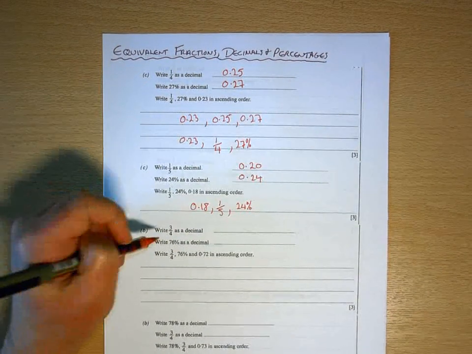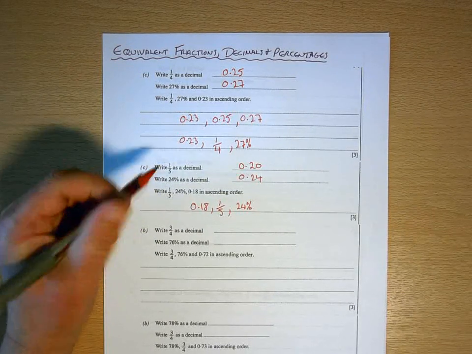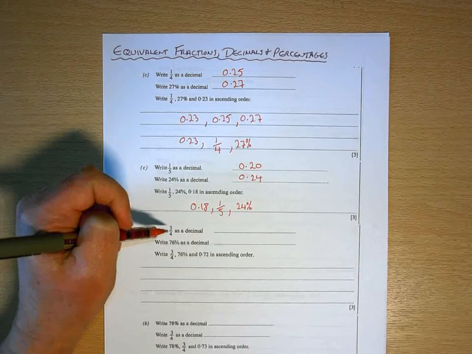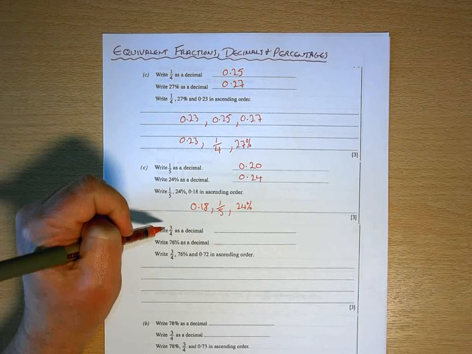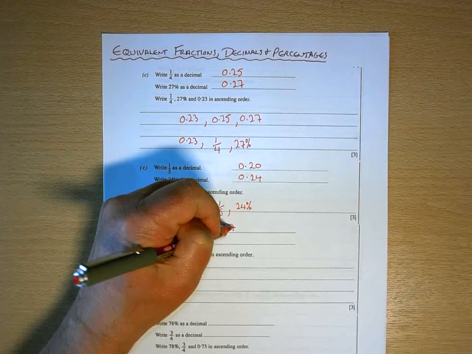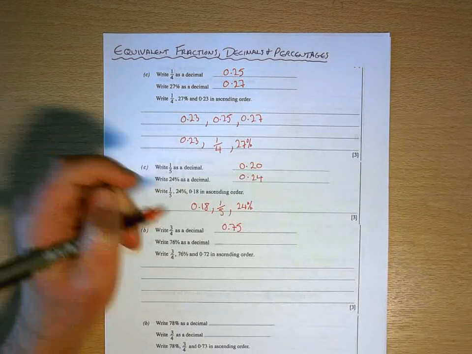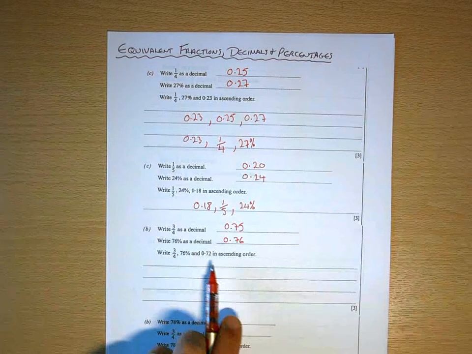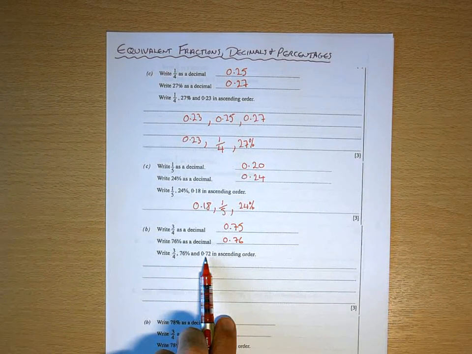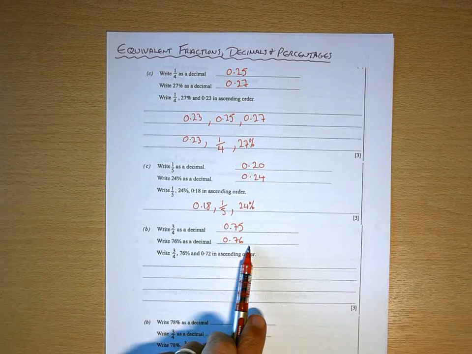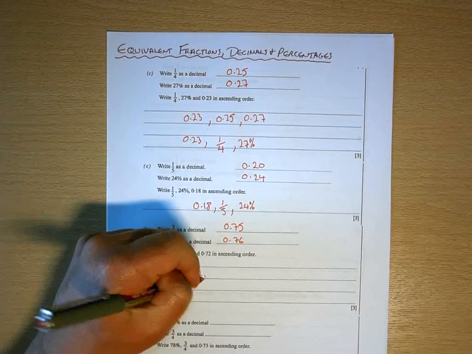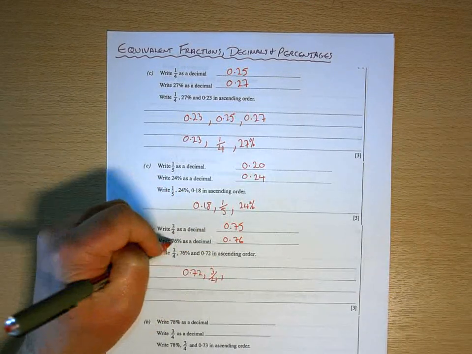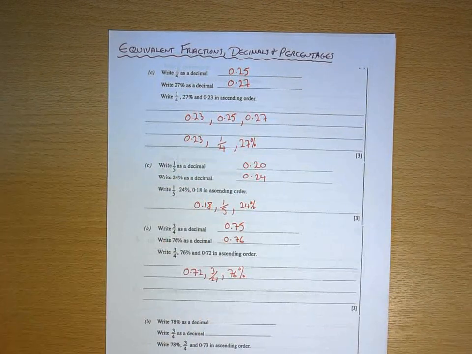3/4 as a decimal. Well, ask yourself, what's 1/4? How many times does 4 go into 100? It goes in 0.25 times. Well, 3/4 will be 3 lots of 0.25, which is 0.75. 76% as a decimal, pence in pounds. And now you can see a comparison. That's the smallest, 0.72, then 0.75, then 0.76. So 0.72, 0.75 is 3/4, and 0.76 is 76%.